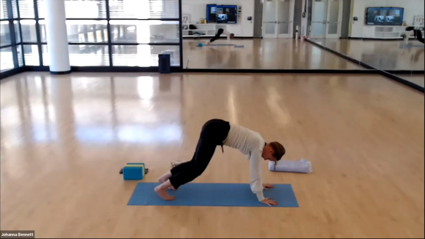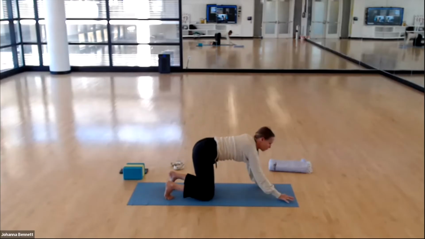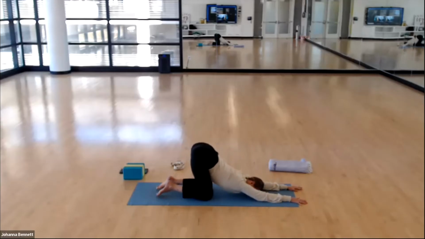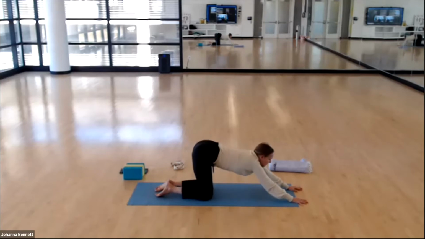Good, let's try that again. Bring the knees to the floor. Come onto the forearms. Come onto the hands, sorry, and then bring the chest down. Toes can be curled or flat. Good, then inhale, let's come up.